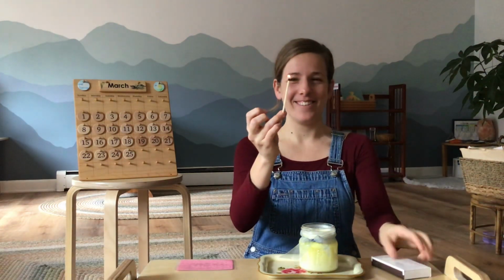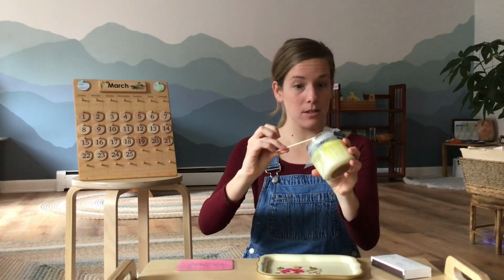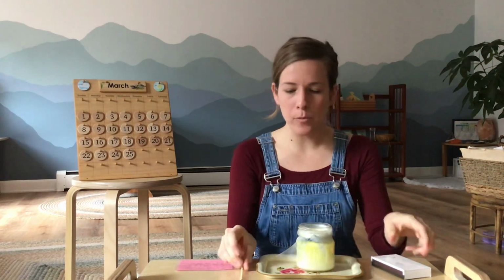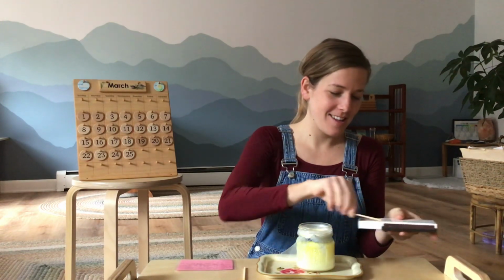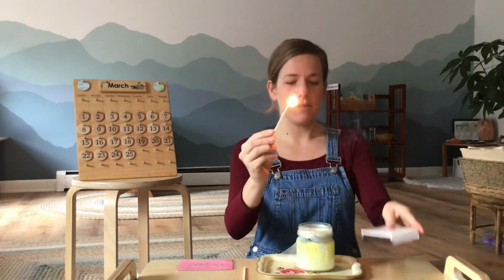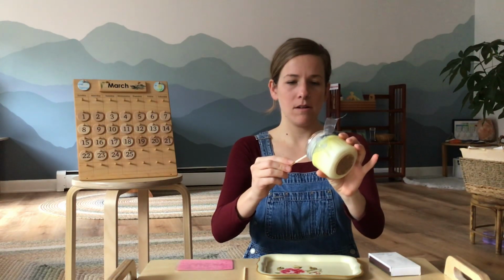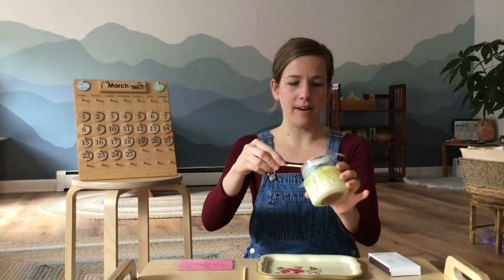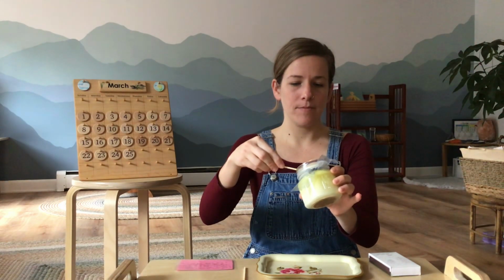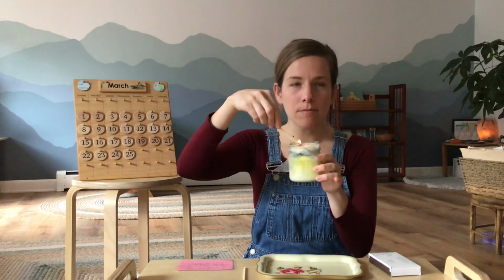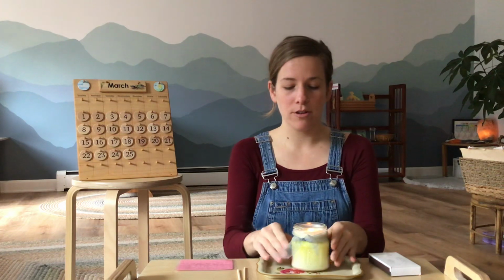Oh. Only grown-ups should hold fire, right? Oh, man. Okay, that one went out. It's okay. Let's try again. All right, light there, a little wick. Okay, we lit the candle.